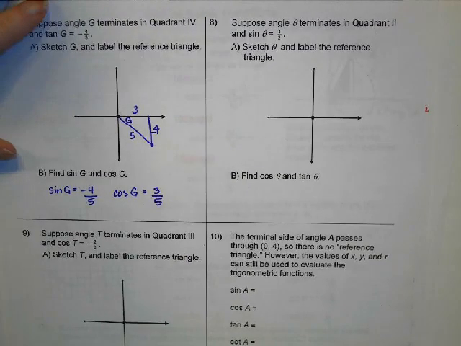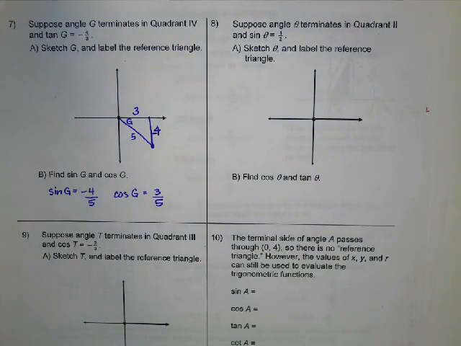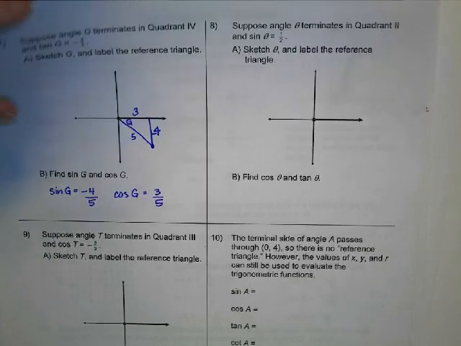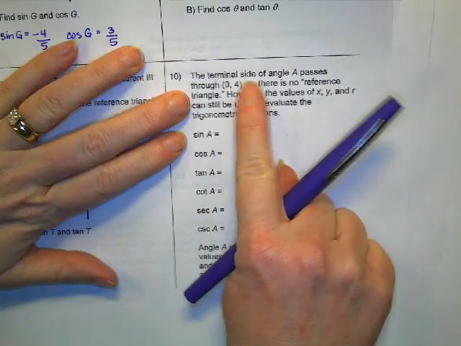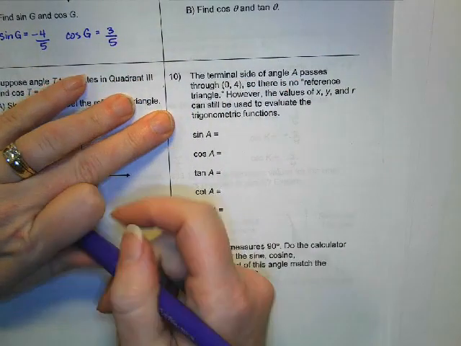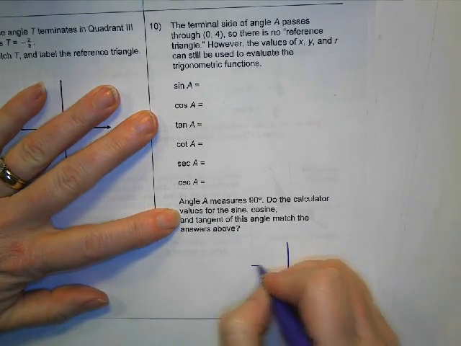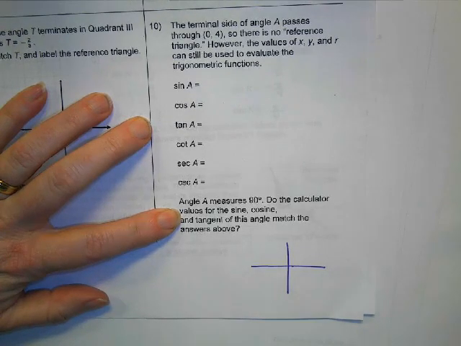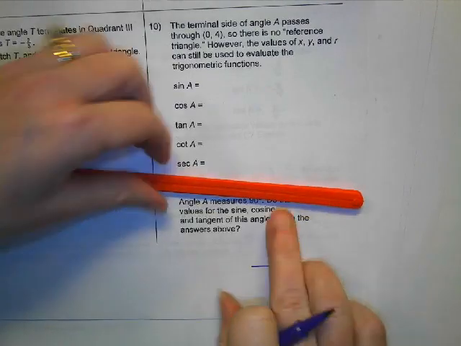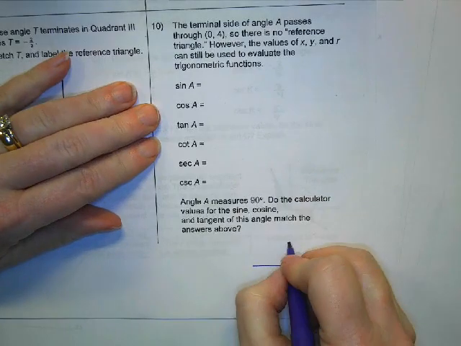All right, so you're going to do the same thing for 8 and 9, and see how you do on those. And then the last thing on this is about what we call quadrantal angles. So in this case, I have the terminal side of an angle A that passes through 0, 4. So if I go down here and I draw a coordinate grid, and it passes this. So remember, we're swinging a leg around. I'm just taking this and I'm swinging this leg around. And it passes through the point 0, 4. Well, 0, 4 is right here, up on top.